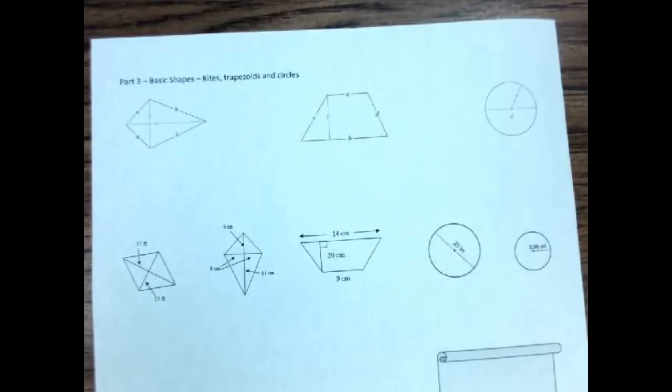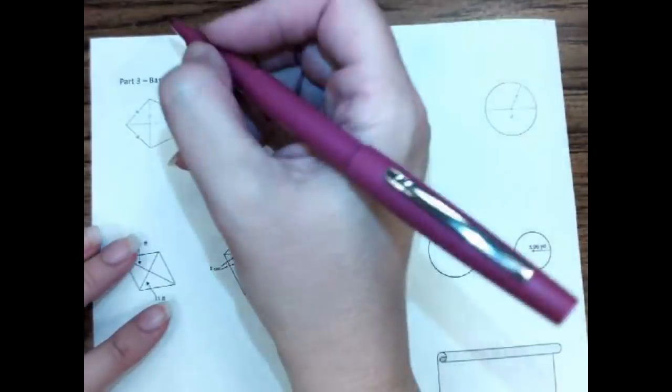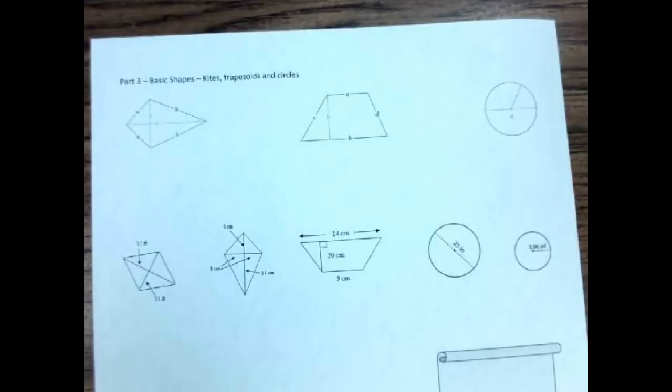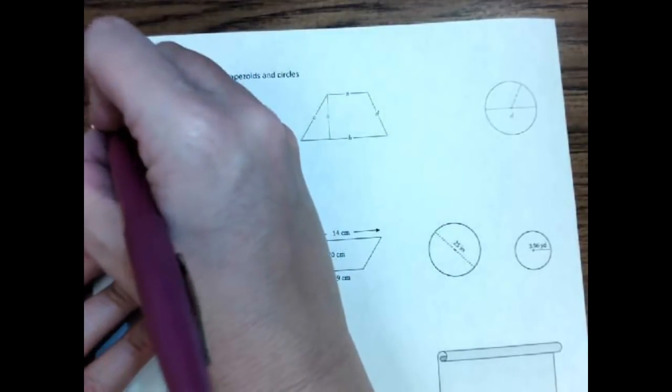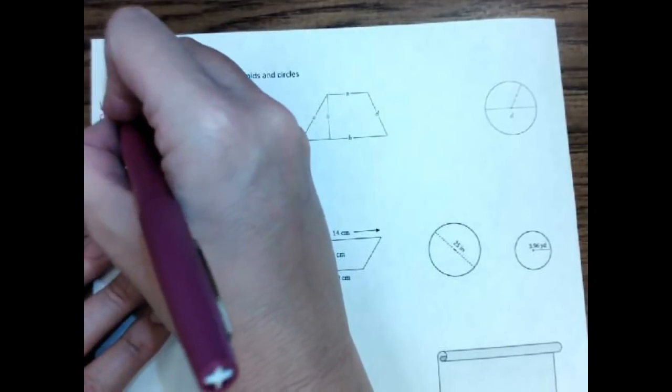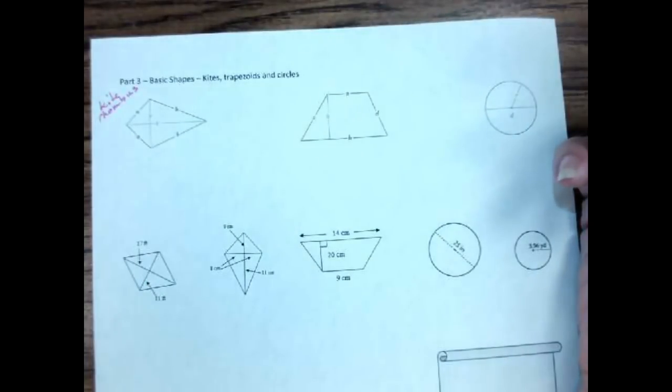Okay, now we're on part 3, and we're going to move away from our common parallelograms and triangles, and we're going to move to some other shapes you may not be as familiar with. So kites, and this actually works for kites and rhombus. And let's see where the formula comes from.